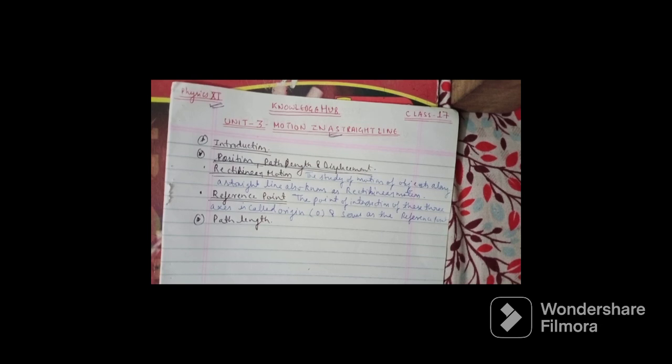You have to consider two cases of motion. In the first case, the car moves from O to P, then the distance moved by the car is OP, which is plus 360. The distance is called the path length here. So that is the distance traversed by the car here.